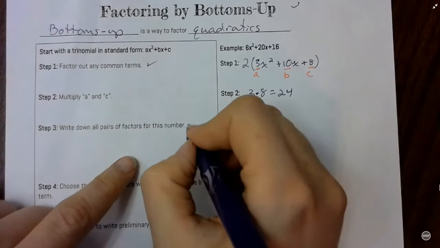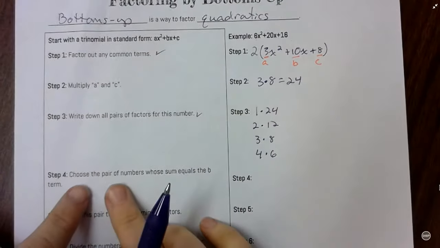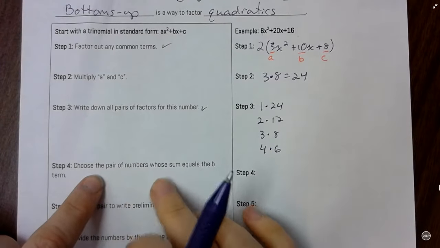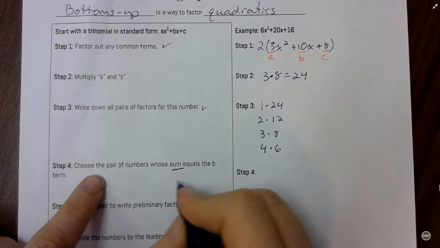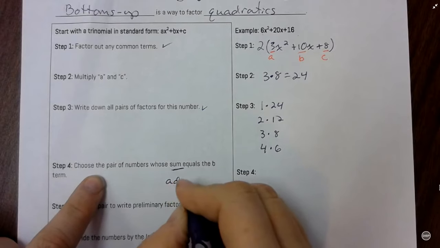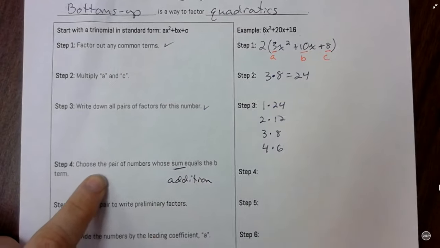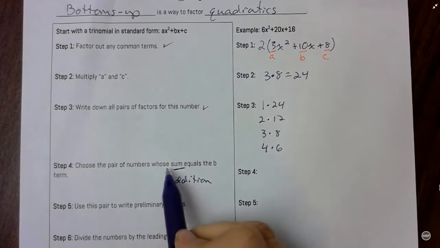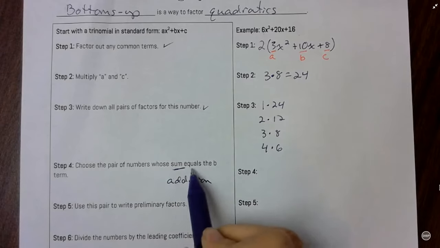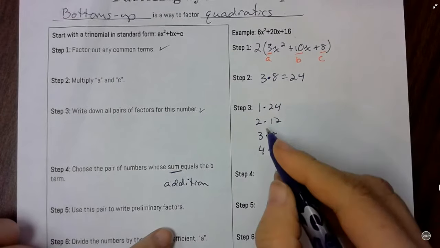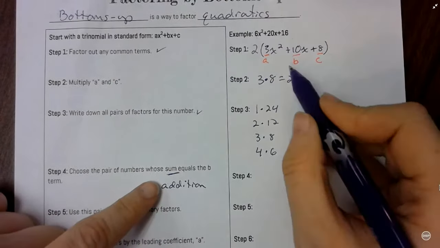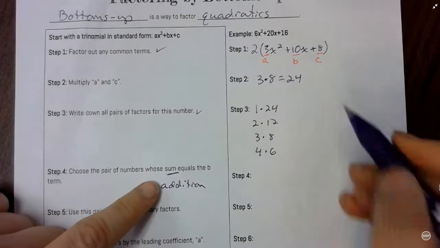Okay, step 3, done. Step 4, choose the pair of numbers whose sum, so a sum, remember, is the answer to an addition problem. So choose the pair of numbers whose sum equals the b term. That means when I add them together, I should get 10. So we want the sum to be 10.